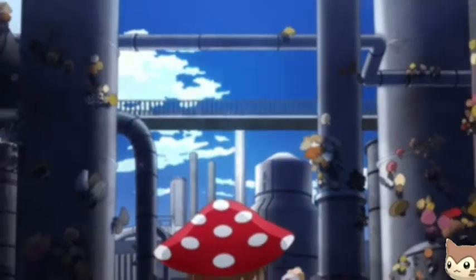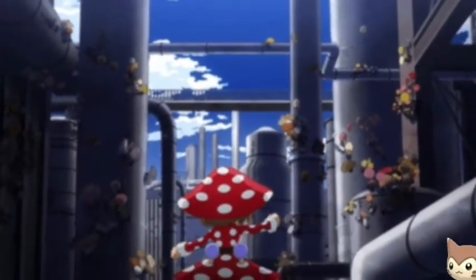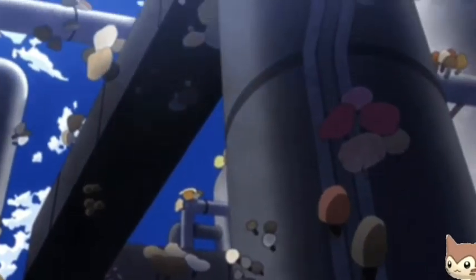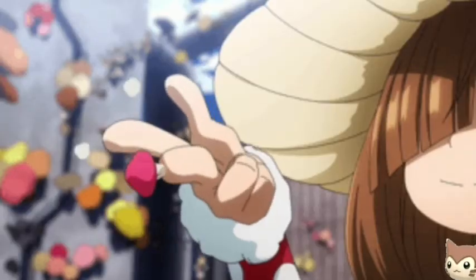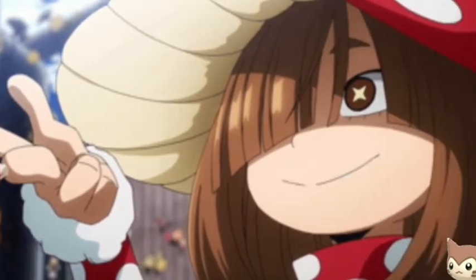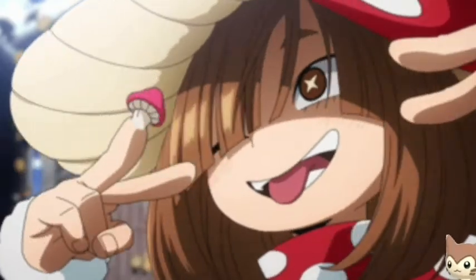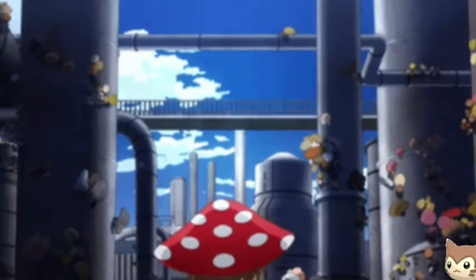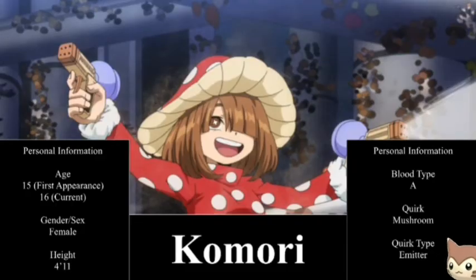Komori's quirk is Mushroom, which allows her to spread spores from her body that eventually turn into mushrooms upon hitting a solid surface. There's not much of a limit as to where the mushrooms can grow, with them lasting from about 2 to 3 hours. She also uses a squirt gun support item to help her mushrooms grow and spread faster.